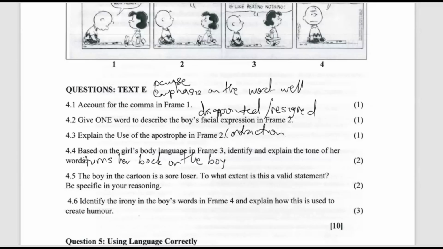And therefore, what does that show? Being annoyed. Annoyance. It's like beating nothing. I'm sensing frustration there as well because I'm putting myself in that situation and I think I'd be frustrated.